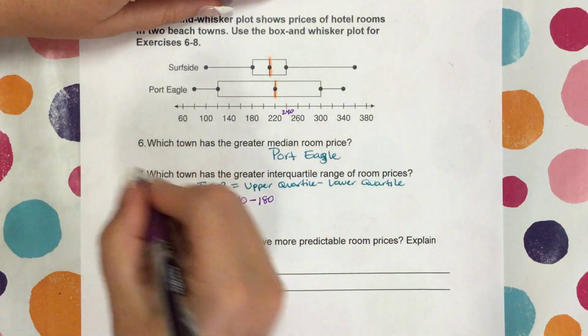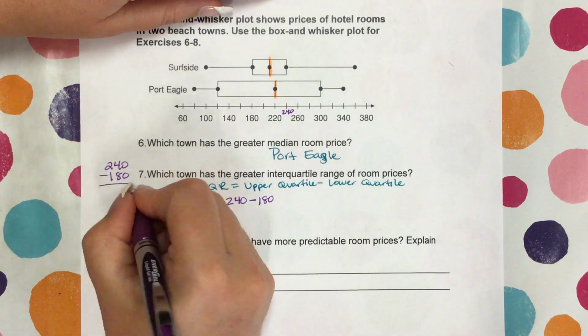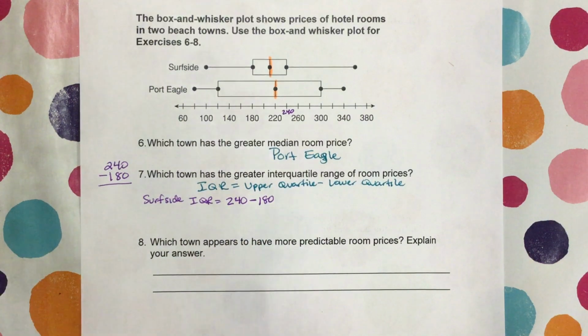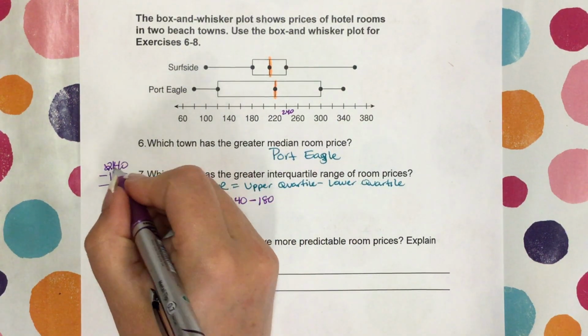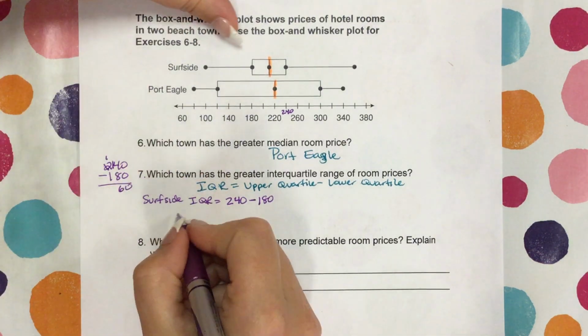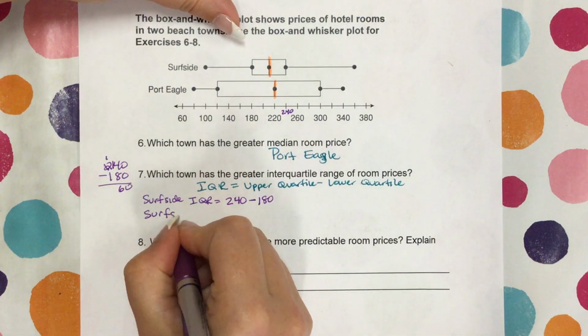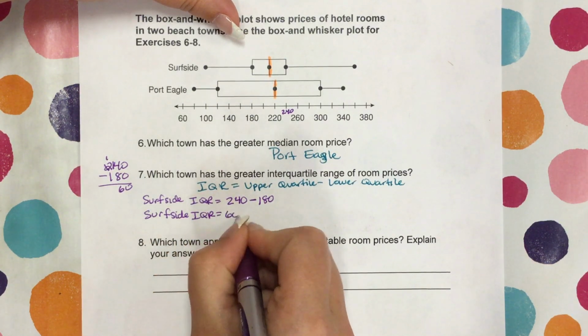So I'm going to take that over here to the side. 240 minus 180. 0 take away 0 is 0. I'm going to have to borrow for that one. 14 take away 8 is 6, and then that's a 1, and then that's it. So Surfside interquartile range is 60.